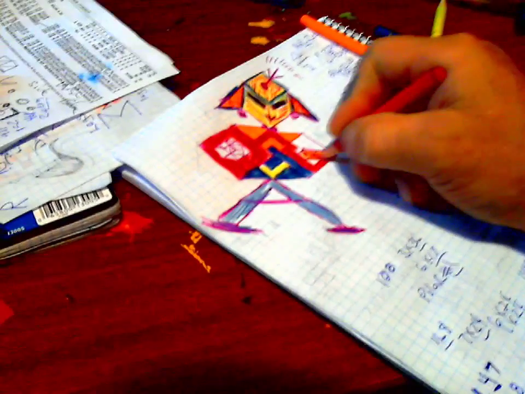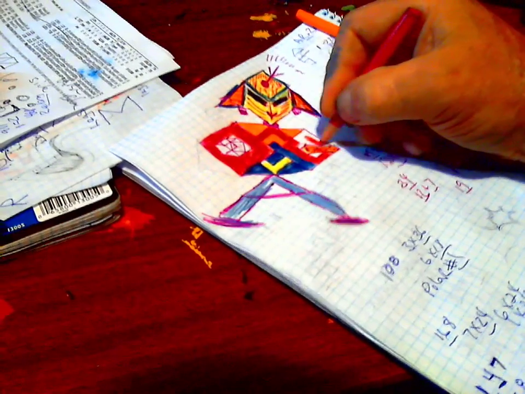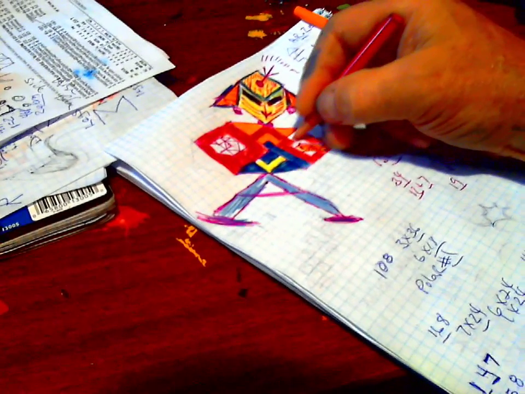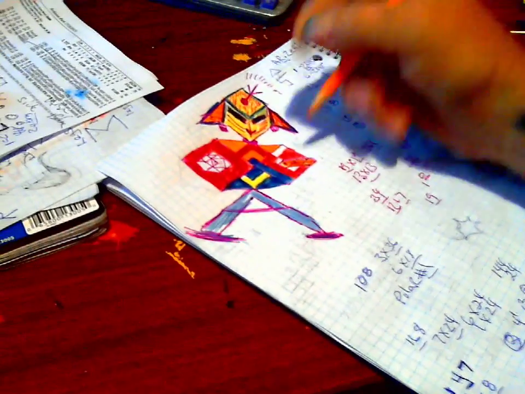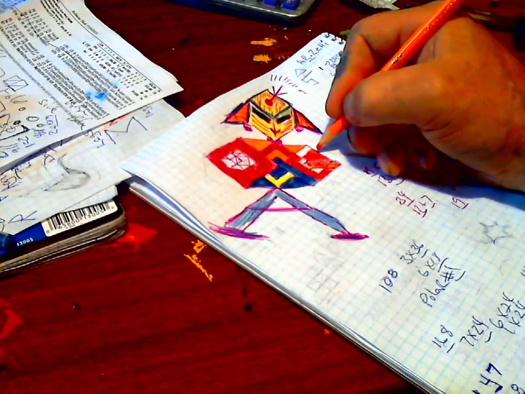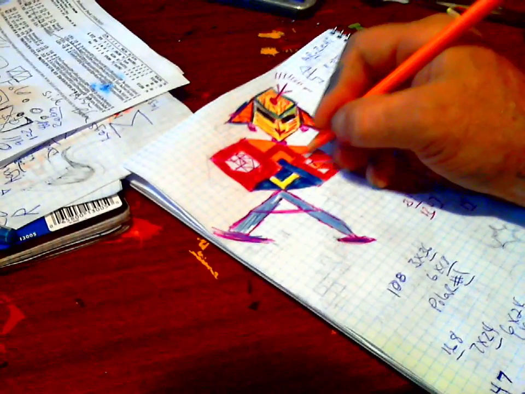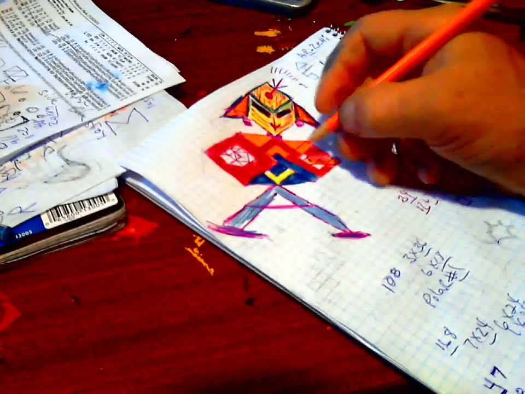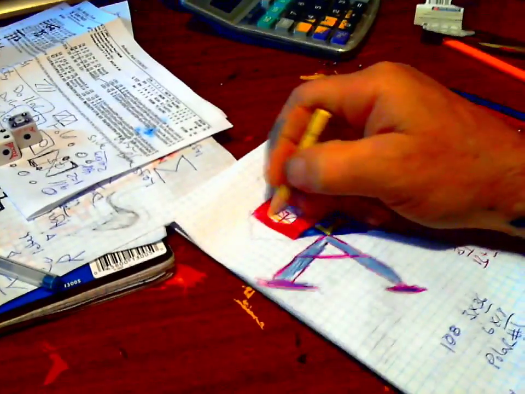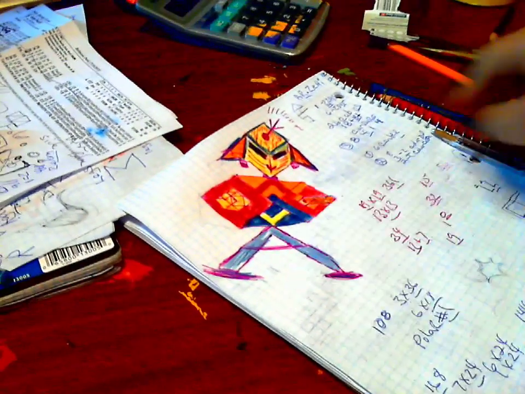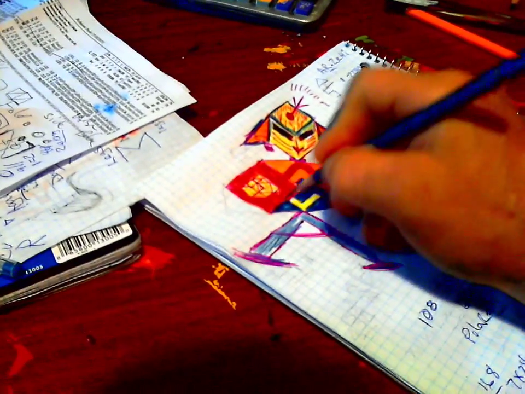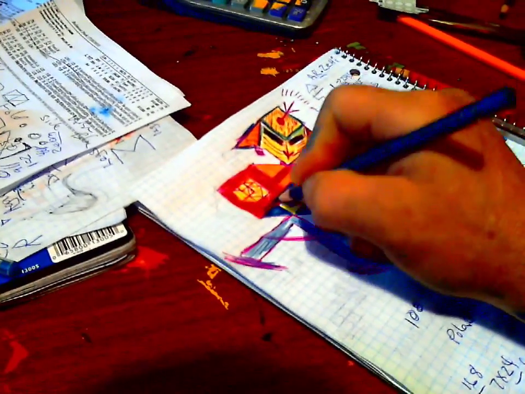And up here, just going to see if we can fill it in. And maybe we can... oh, there she is. Isn't she beautiful? Isn't she beautiful? I don't like this blue here. I don't like this. This doesn't look good like that. It should be like this, right?